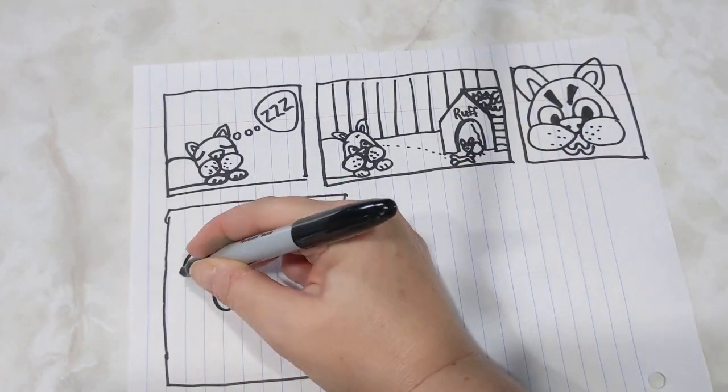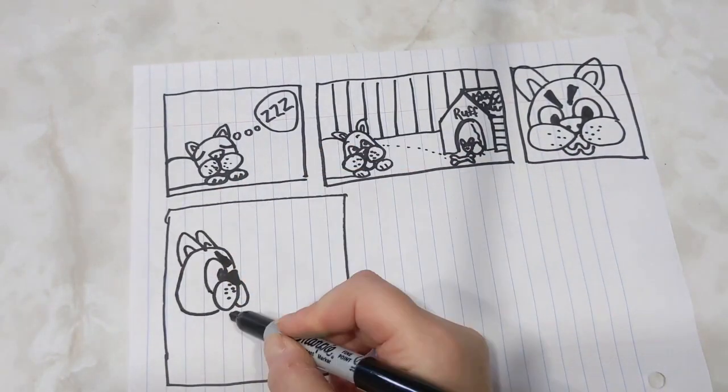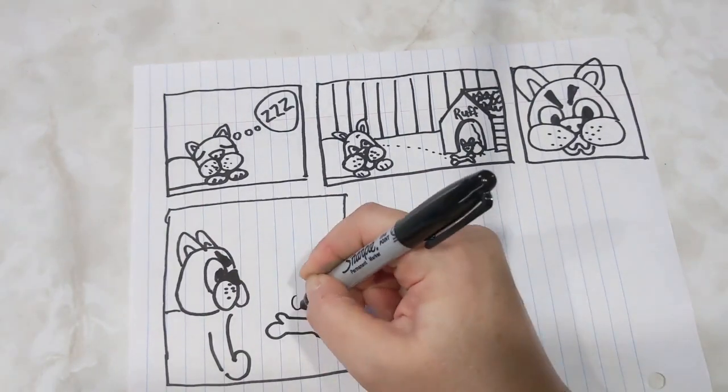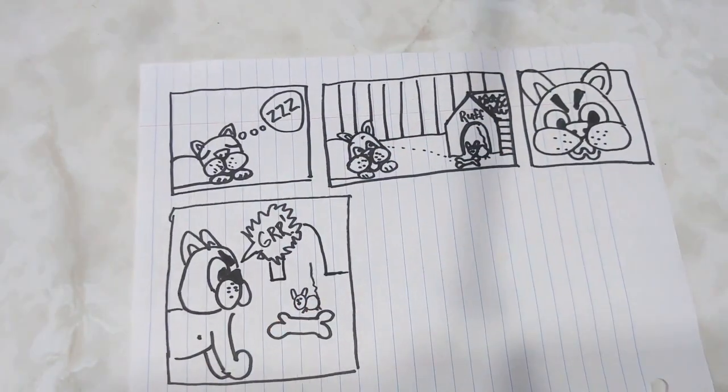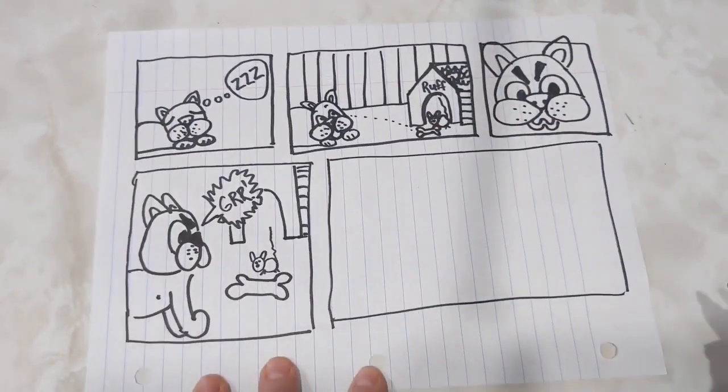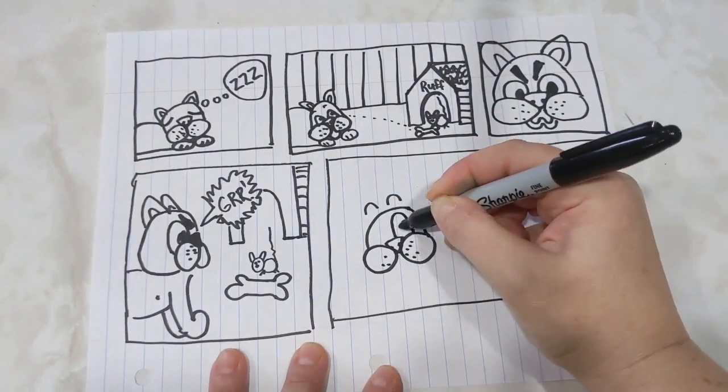Now notice as I was creating my story, it changed a little bit. Instead of a dog trying to steal the bone, I have a mouse. And at the end of the story, I want you to notice that the mouse roars like a lion to scare the dog and make him run away.